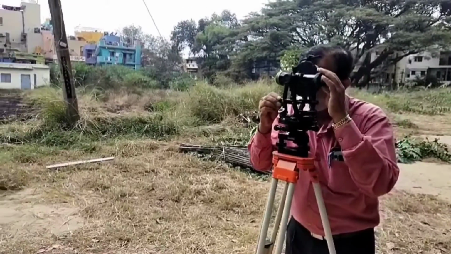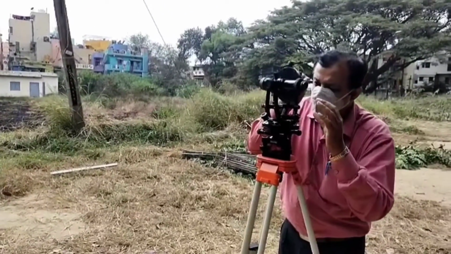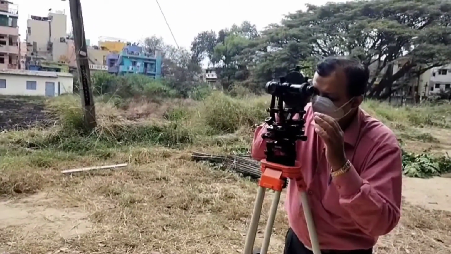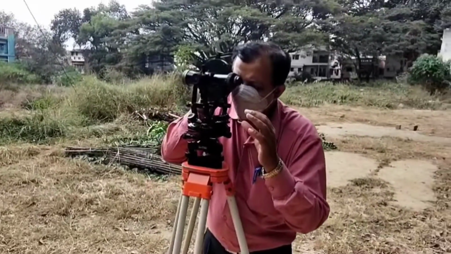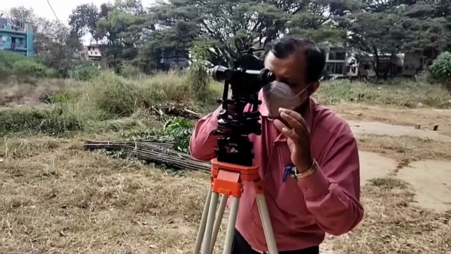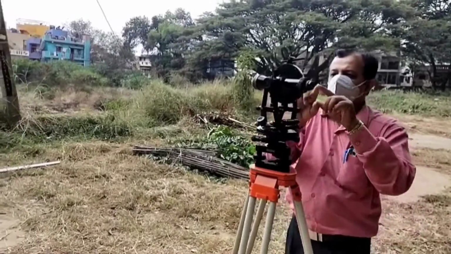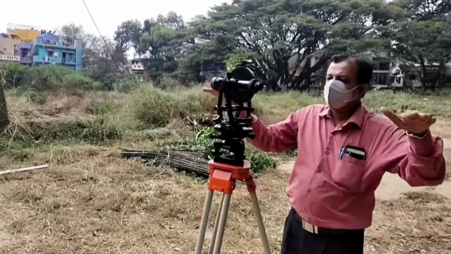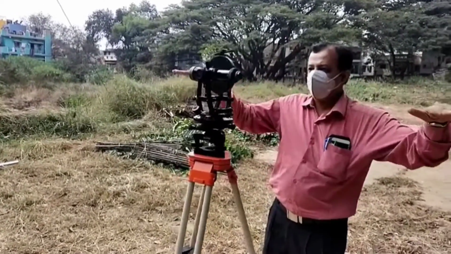For finer adjustment, now this is 0 degree, 0 minutes, 0 seconds. Here also it is 0 degree, 0 minutes, 0 seconds. 0 of the main scale and 0 of the vernier coincide, and now the axis is horizontal.